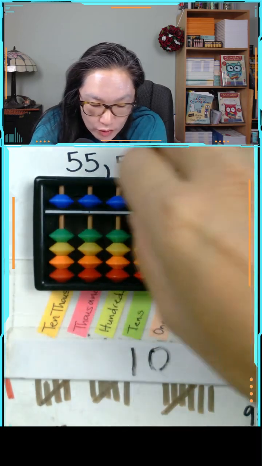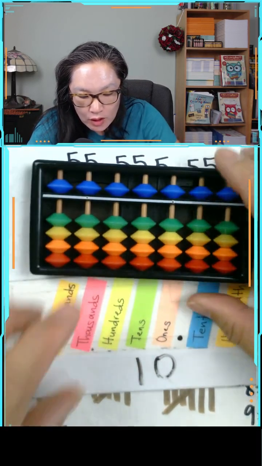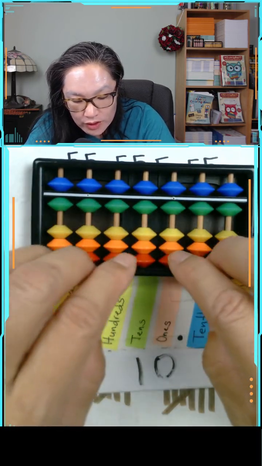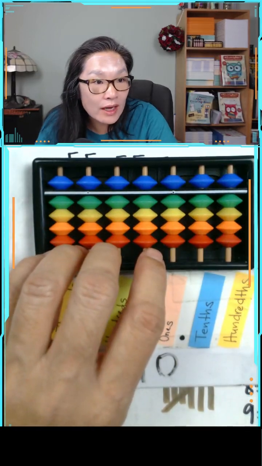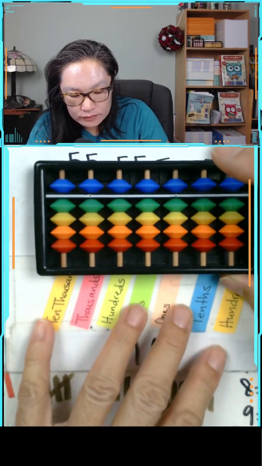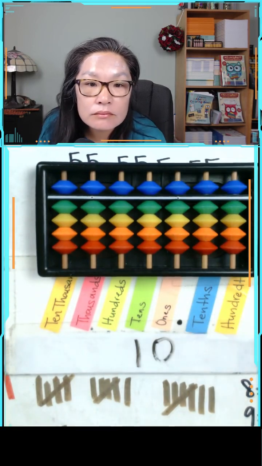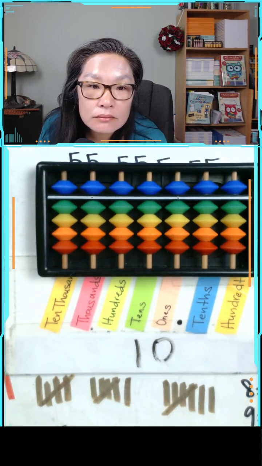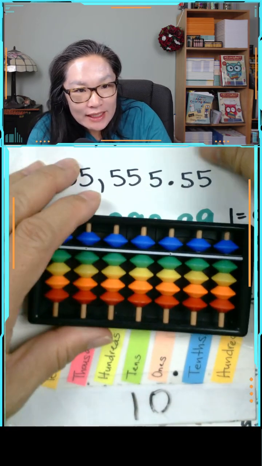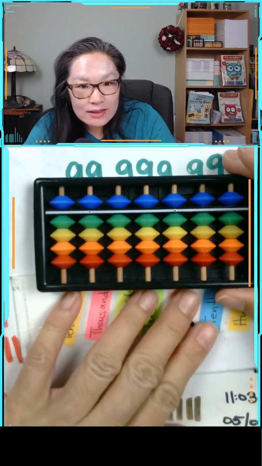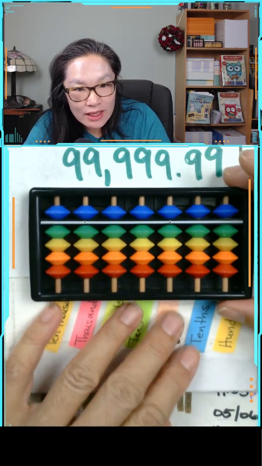So we could do a whole row of 6, we can do a whole row of 8, we can even do a whole row of 9. 99 problems, but a ain't one. So we have 99,000. Yes, exactly. We have 99,999.